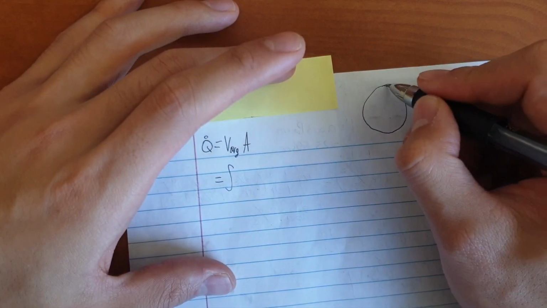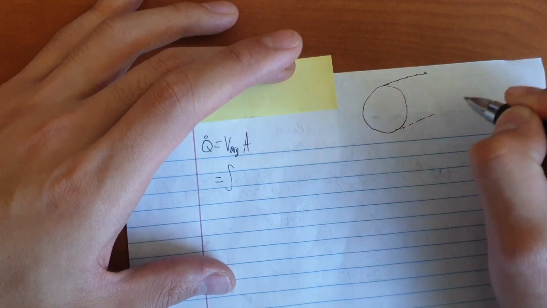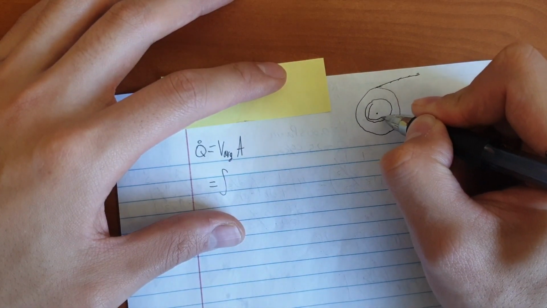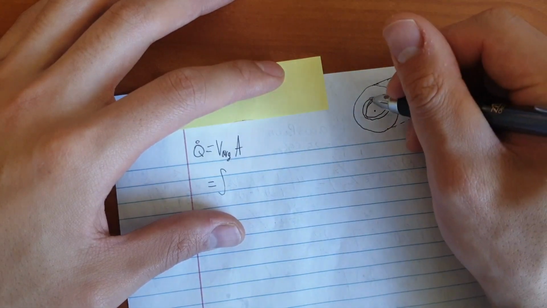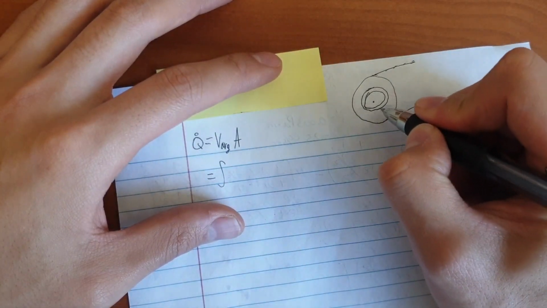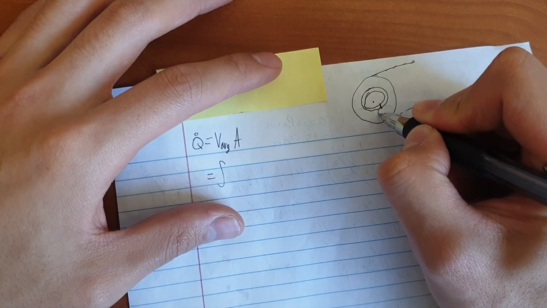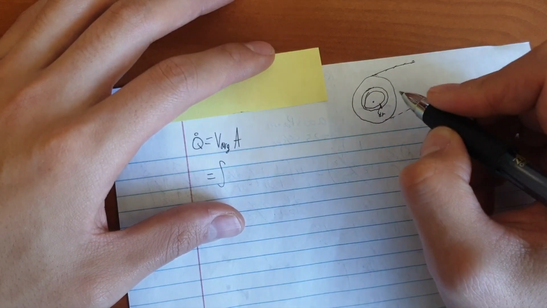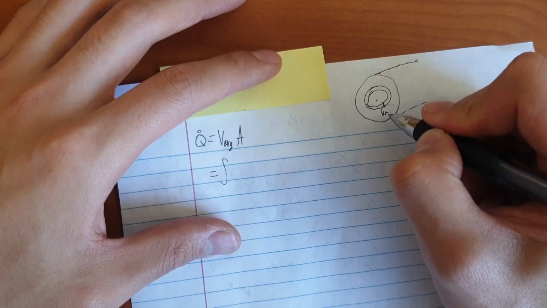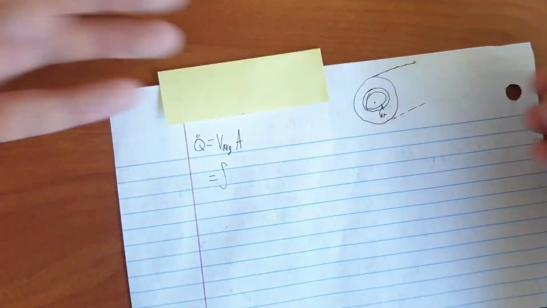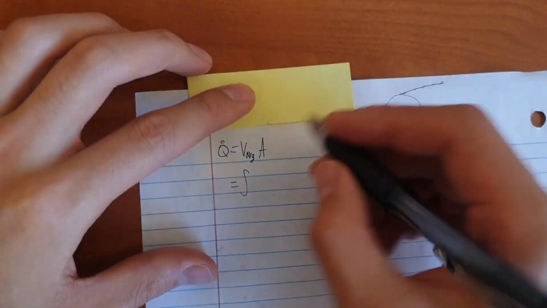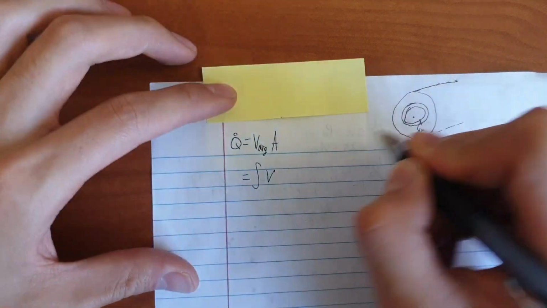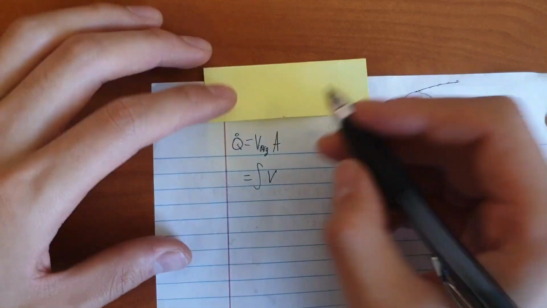if this is a cross section of the pipe, this is the center, and yes, this is a poor drawing, but this is one ring, and we're going to call this dr. So the area of this ring is defined as 2 pi r times dr, because if we unfold this and stretch it out, it's going to look like a long rectangle. And because this is at one specific radius, it has uniform velocity.